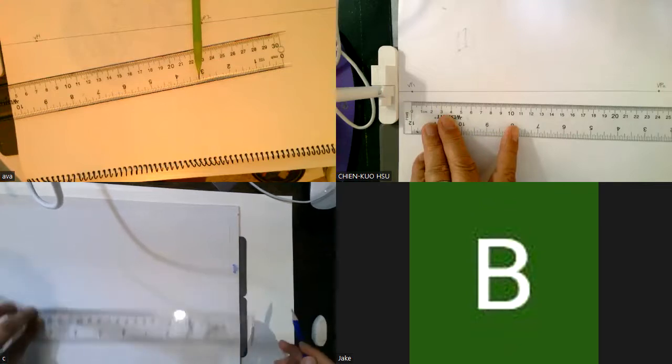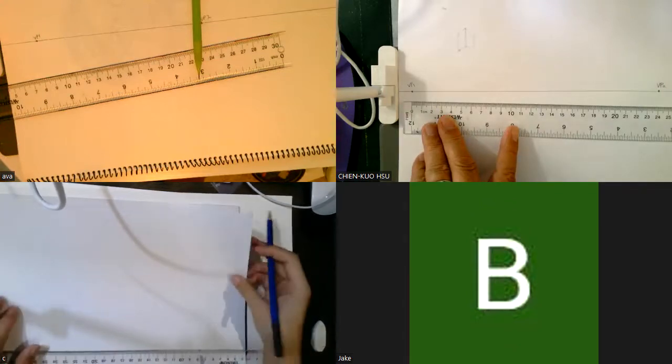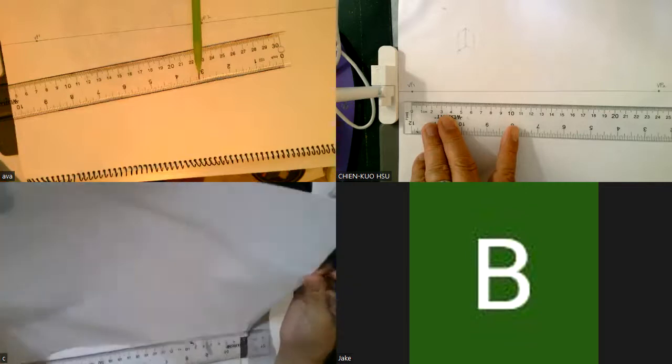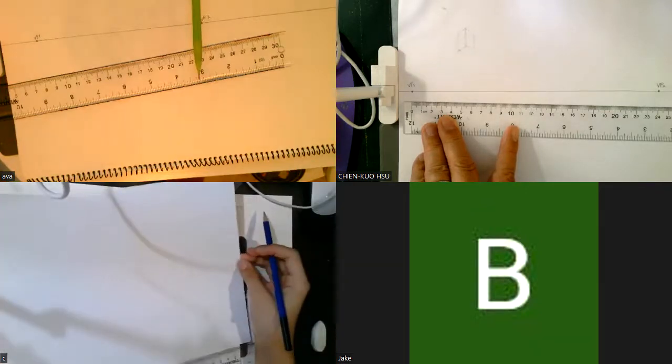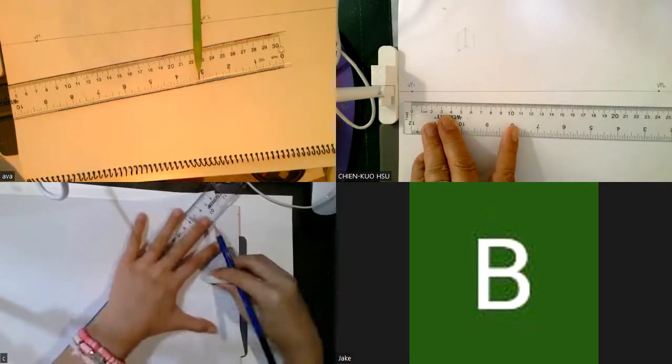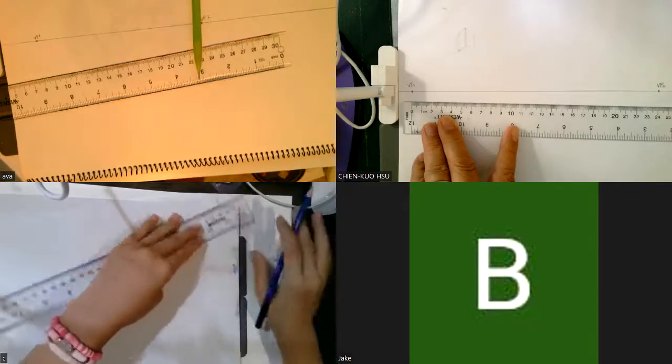Okay, Jack, you're doing okay? Yes. Okay. All right. You've got a ruler, right? You know what a ruler is, right? Yeah. Okay, good.